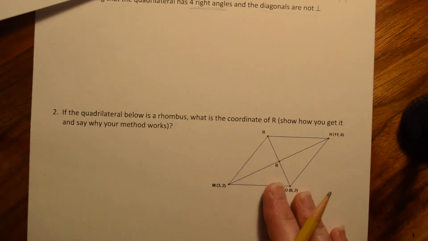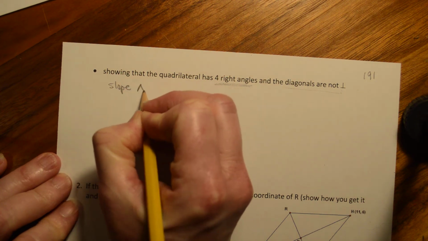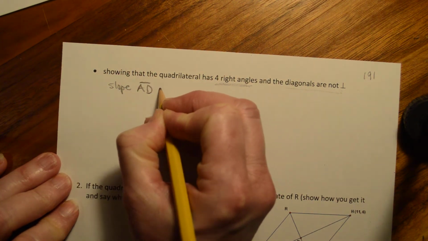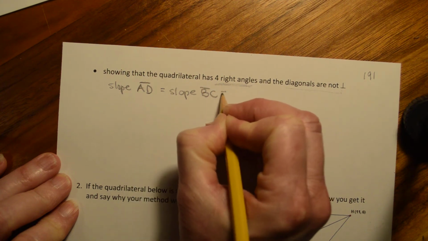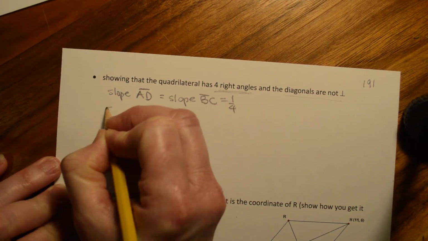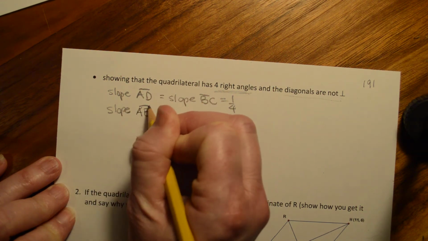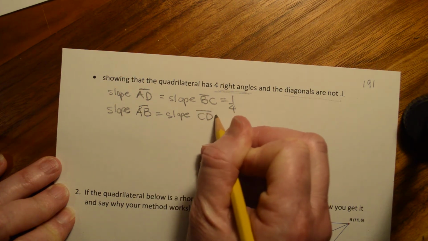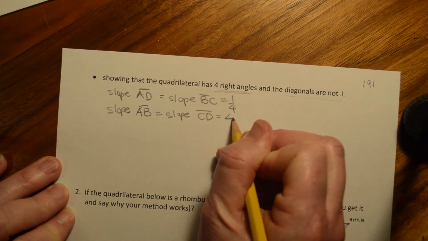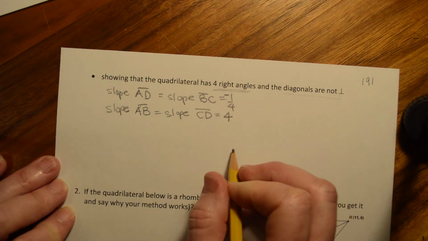So we're going to say that the slope of AD equals the slope of BC equals -1/4, and that the slope of AB equals the slope of CD, which equals 4. Sorry, and this is not 1/4, it's -1/4.